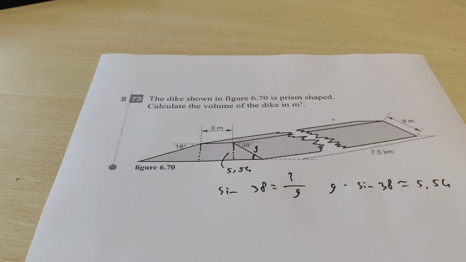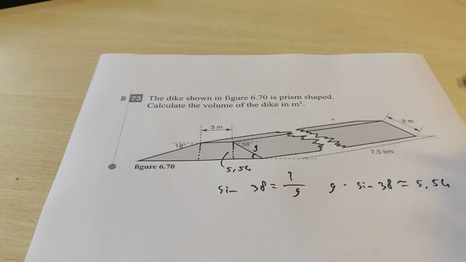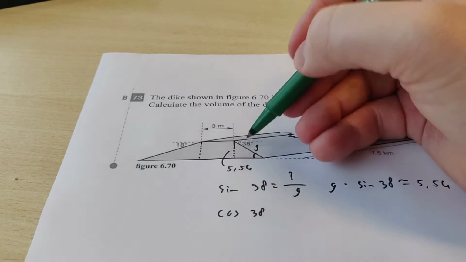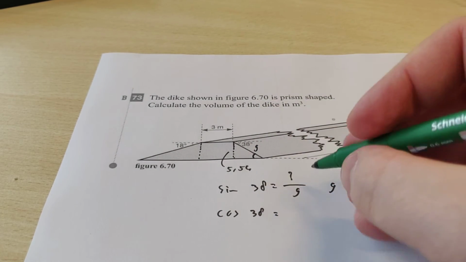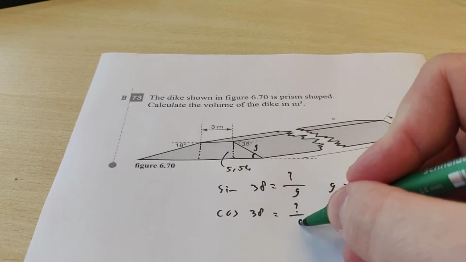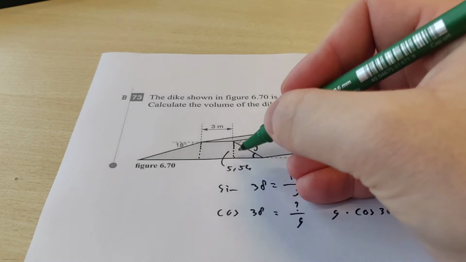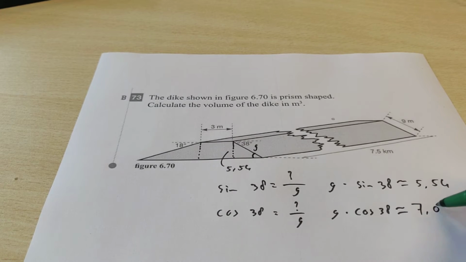Now if I want to calculate the area for this triangle, I also need to know what that length is. So I'm going to do the same thing, but now with the cosine. Because with the cosine you calculate the adjacent side, and the hypotenuse we already know. So now we have the cosine of 38 is the unknown divided by 9. So if you do 9 times the cosine of 38, then we know how big that length is. And then we get 7.09.